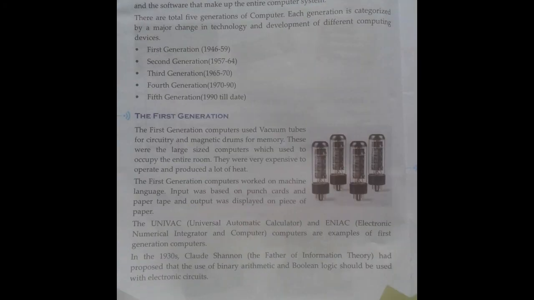Now next heading, generation of computer. In this category, we will study about different sorts of computers in different generations. Generation is actually the time period in which different computers come into existence. So the first generation starts from the year 1946 and remains up to 1957.